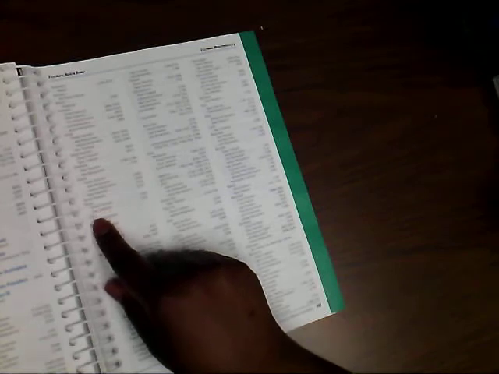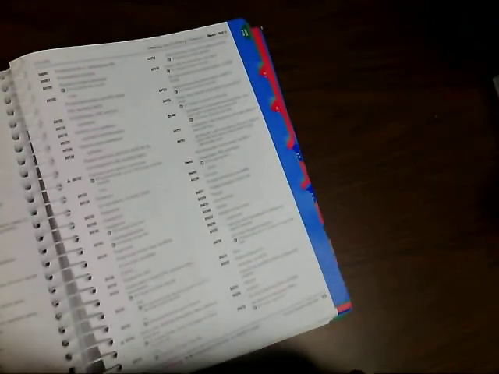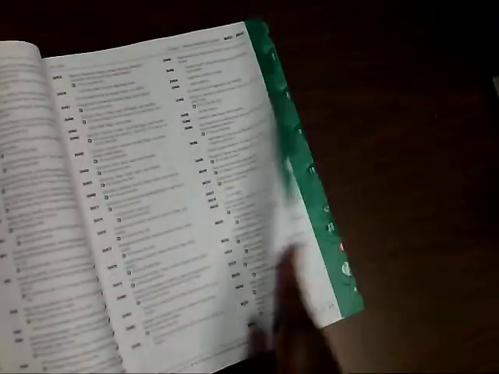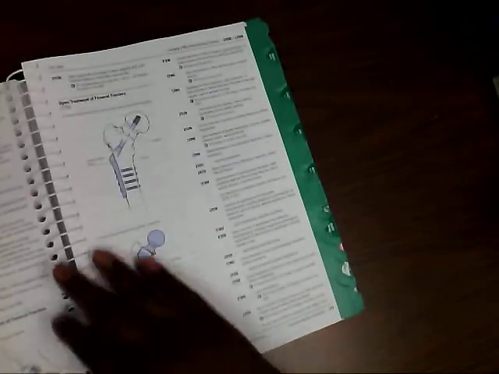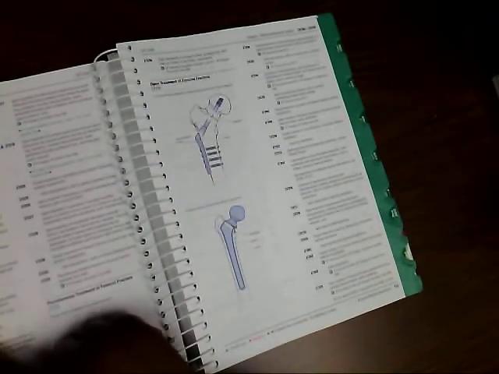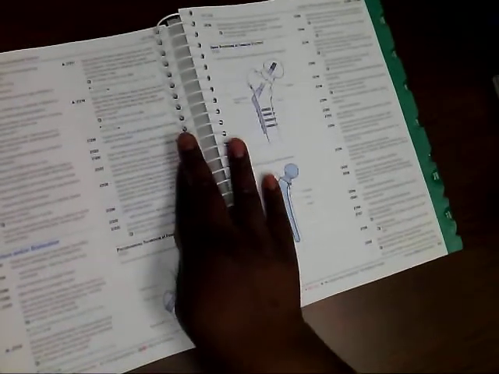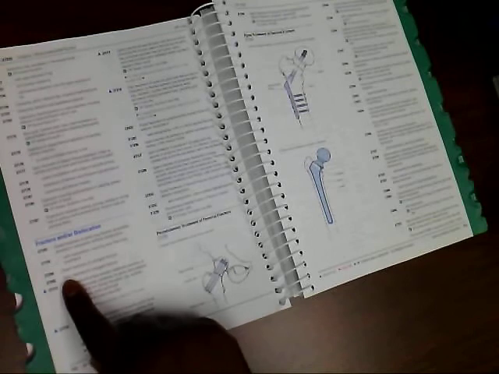So here's coccyx. And the scenario said it was closed treatment, so you should have 27200. So we're back to the muscle and bone section in the front. 27200. And it's closed treatment of coccygeal fracture for 27200.